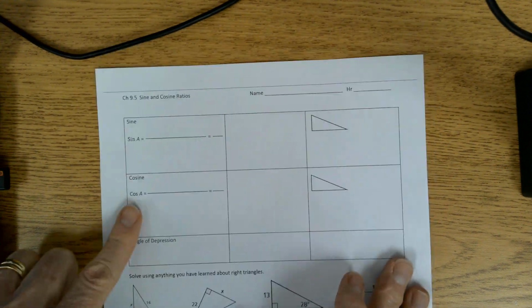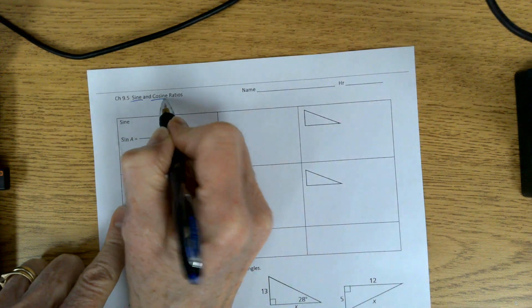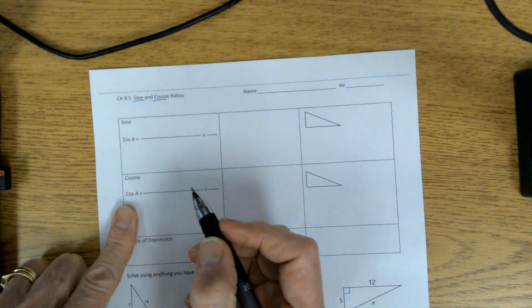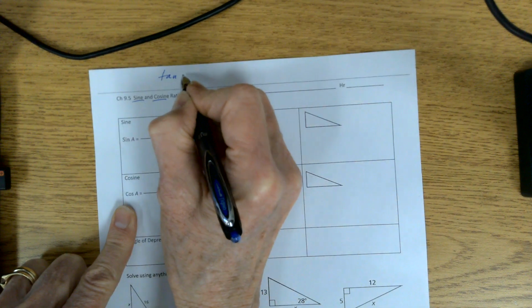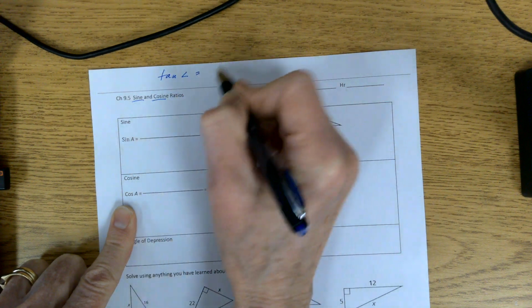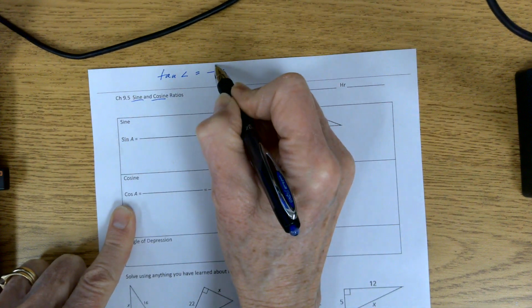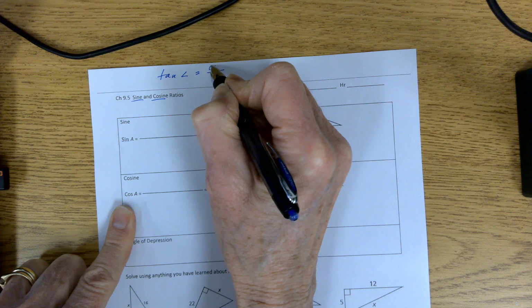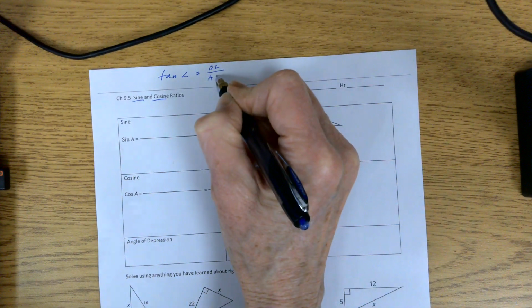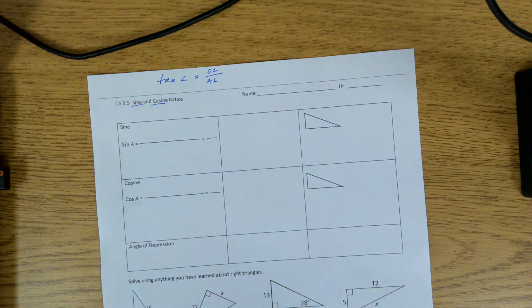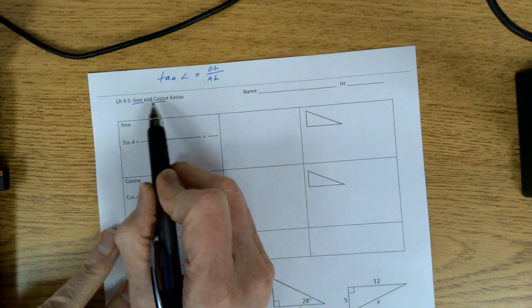Hey guys, okay, we're going to learn the sine and cosine today, those ratios. Last class we learned that the tangent of an angle is a ratio. In the numerator we have the length of the opposite leg. In the denominator we have the length of the adjacent leg. Today we're going to do sine and cosine.